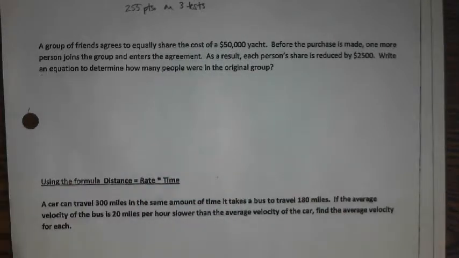Let's jump down to this one. A group of friends agrees to equally share the cost of a $50,000 yacht. Before the purchase is made, 1 more person joins the group and enters the agreement. As a result, each person's share is reduced by $2,500. Write an equation to determine how many people were in the original group. So, let's talk about what was originally going to happen. A group of friends was going to equally share the cost of a $50,000 yacht.